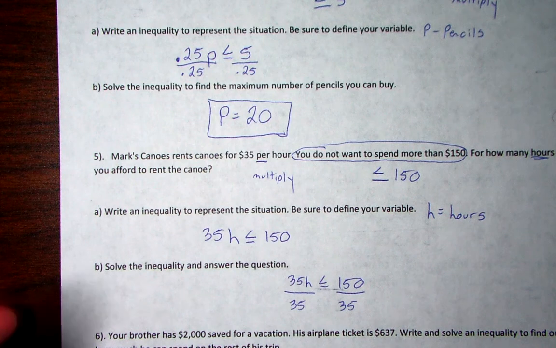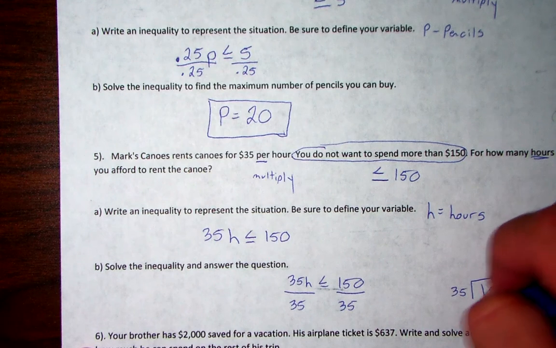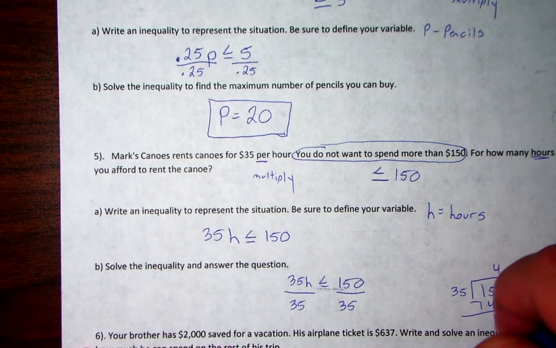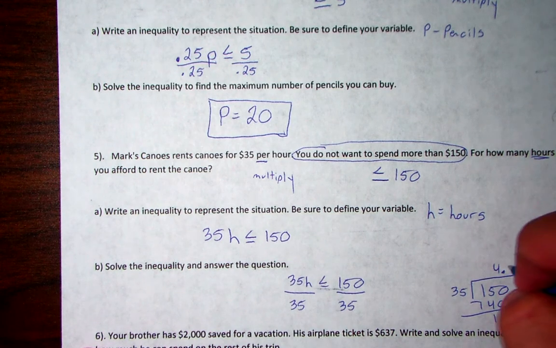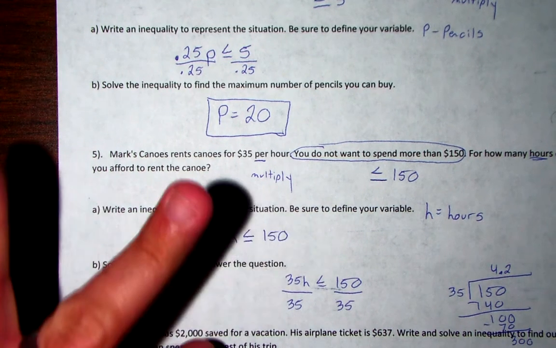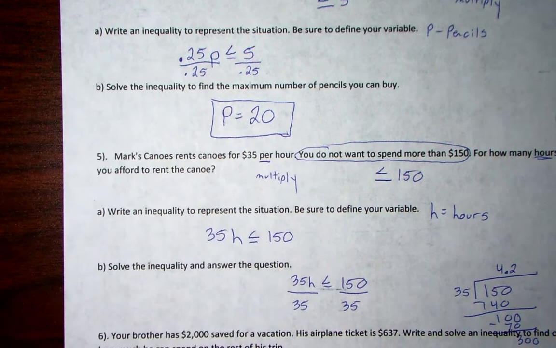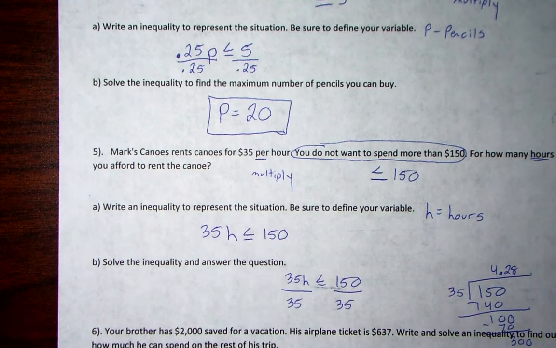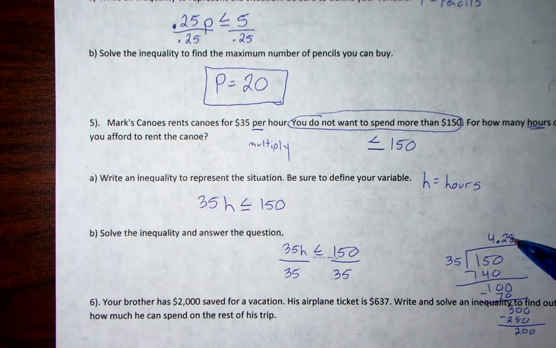$35, 70, 70 times 2 is 140. $35 can't go into 10, but 35 can go into 100 2 times. 35, 70, 140, 210, 280, 8 times. Okay, guys, I'm just going to round this because this decimal is also going to go on for a little while. So I'm going to round this 8.